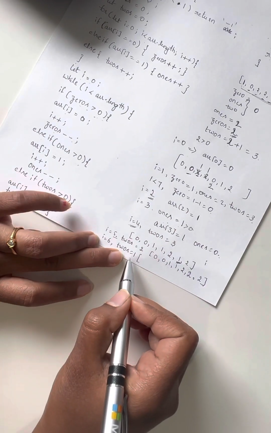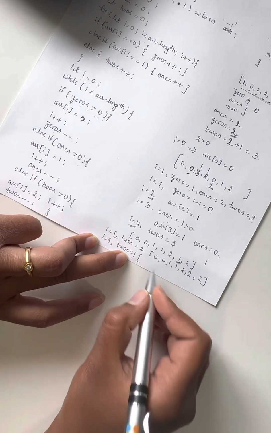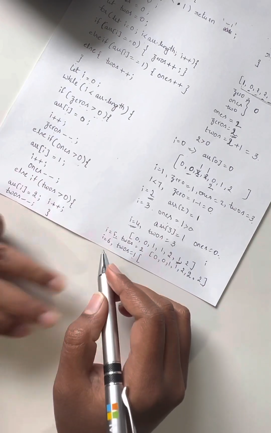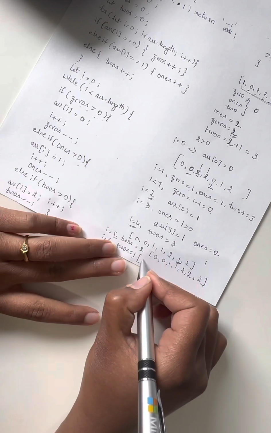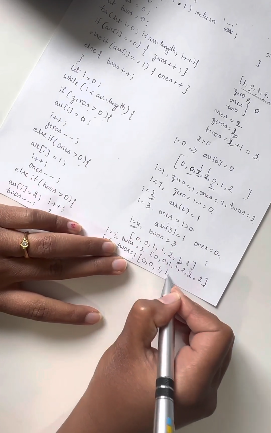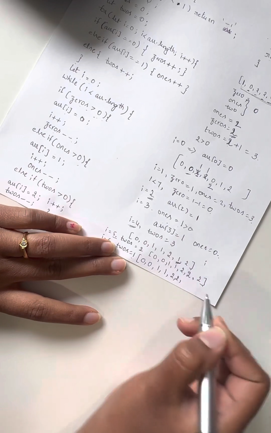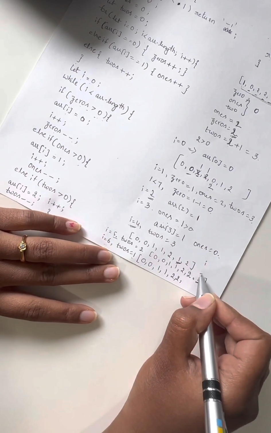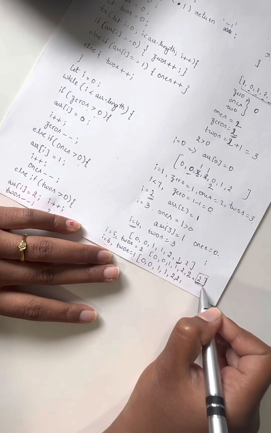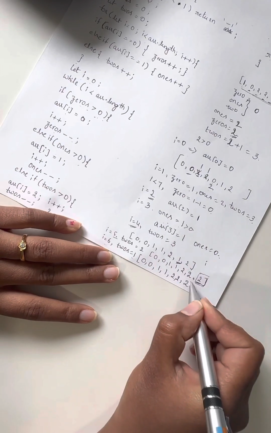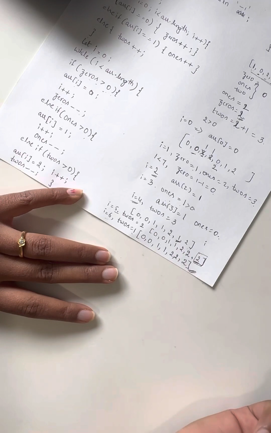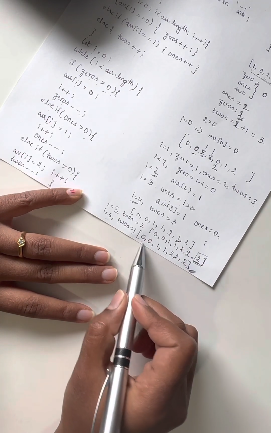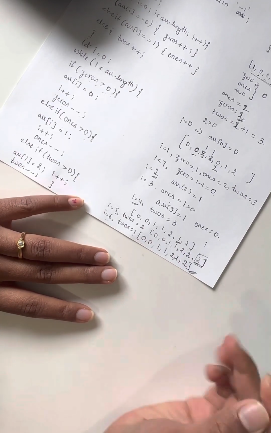So 2's is greater than 0, so it will change the element at index 6 to 2, which means 0 0 1 1 2 2. At index 6 we already have 2, so it does not change anything. Finally we have the array that is sorted in ascending order: 0 0 1 1 2 2 2.